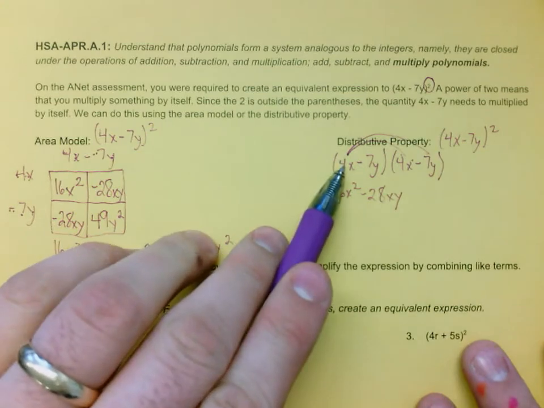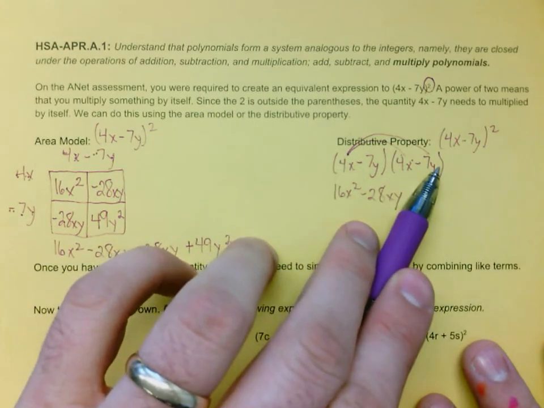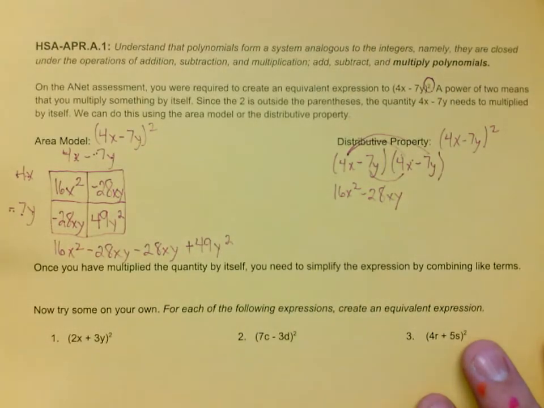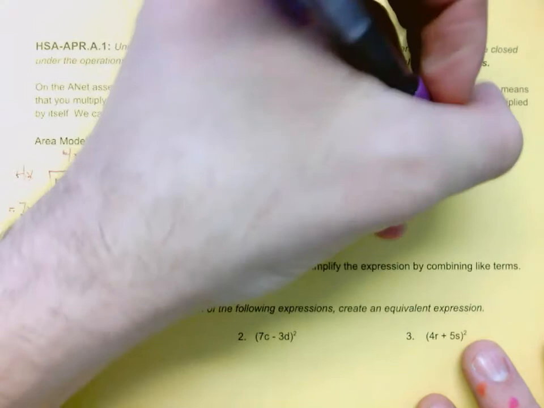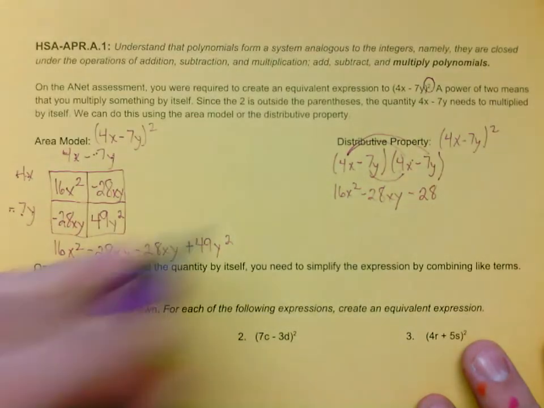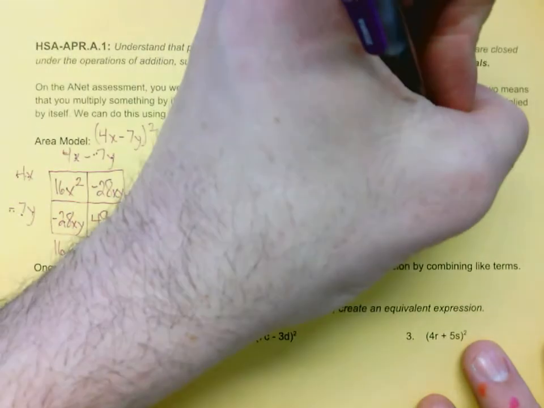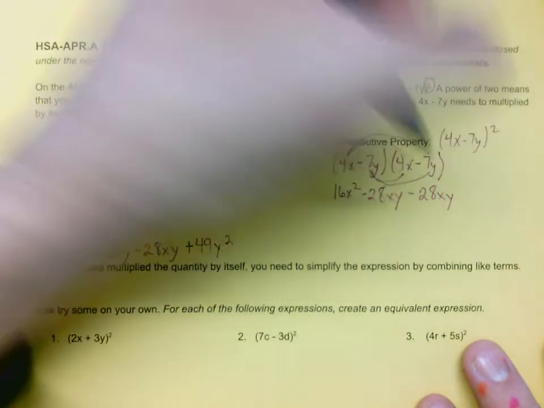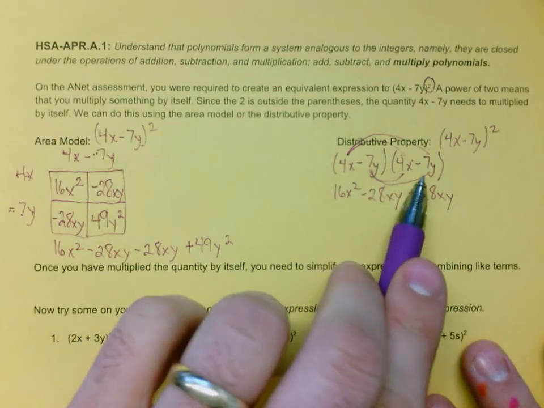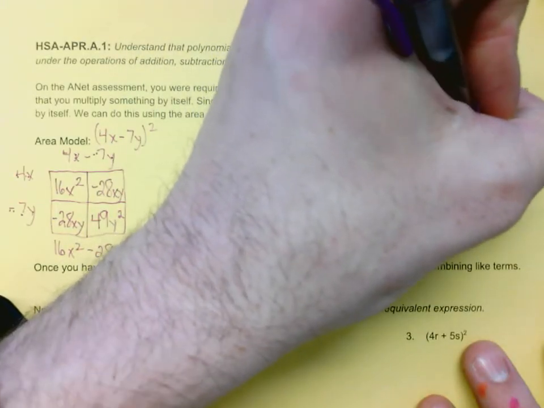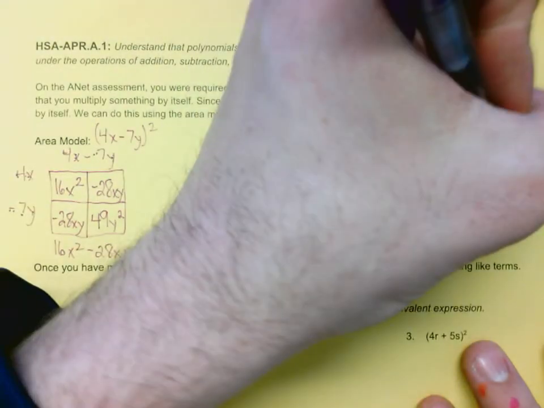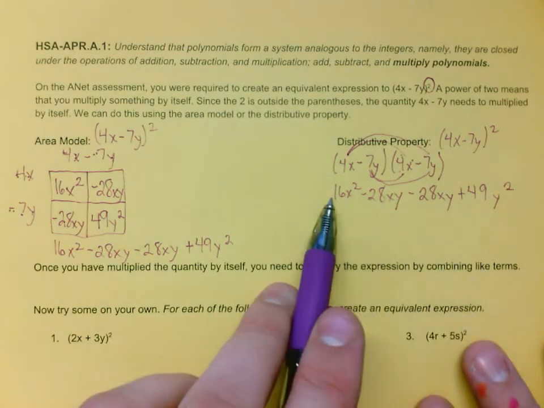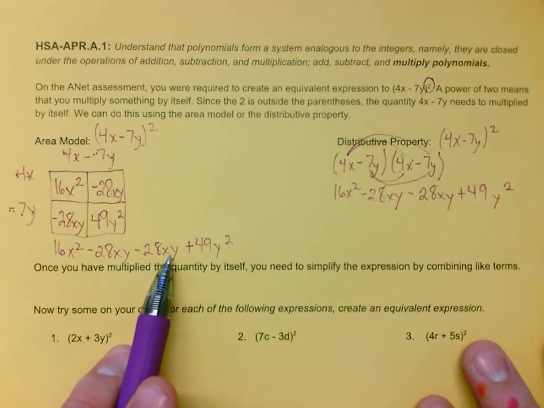Now that you've multiplied this term by every term in the second one, you're going to move to the second term. Negative 7y times 4x. Negative 7 times 4 is negative 28. Y times x is just xy. And then negative 7y times negative 7y. Negative 7 times negative 7 is a positive 49. Y times y makes y squared. And notice that you have the same expression here as you got when you did the area model.